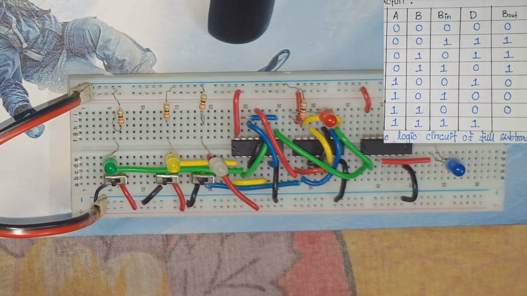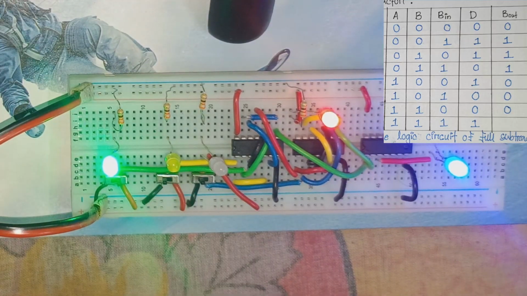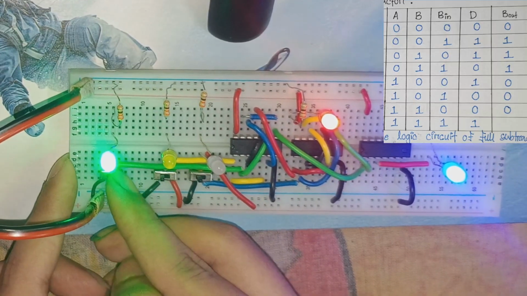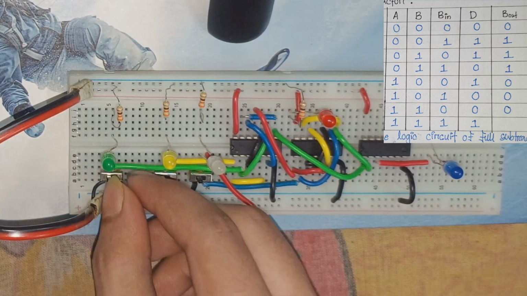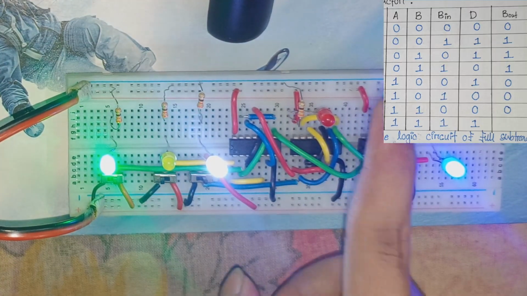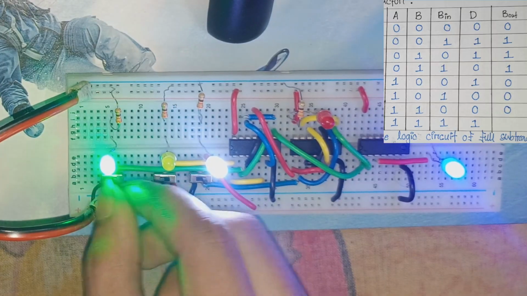In the third row we have B 1 and A and borrow in both 0. So this is our B is turned on, and A and borrow in both 0, and in this particular scenario the difference and borrow out both should be 1, and both are 1. Okay, third row also cleared. Let me turn it off. Okay, at the fourth row we give B high and borrow in high, I mean 1. So B is high and borrow in is high. In that particular situation difference should be 0, which is 0, and borrow out should be 1, which is 1. So fourth row also clear. Let's turn off again.